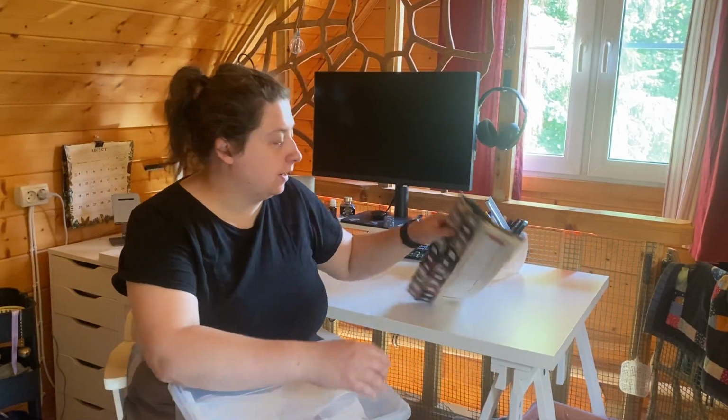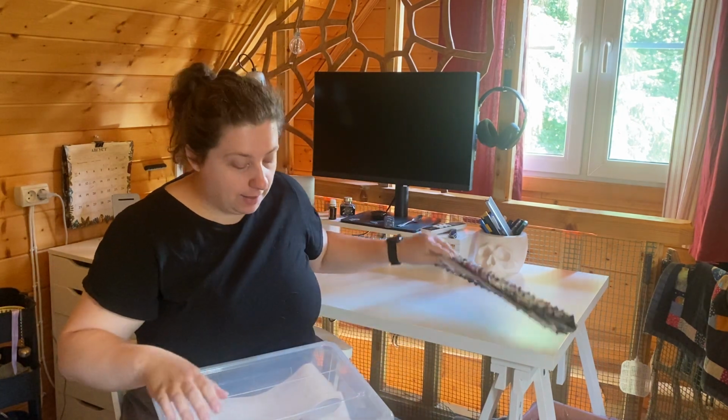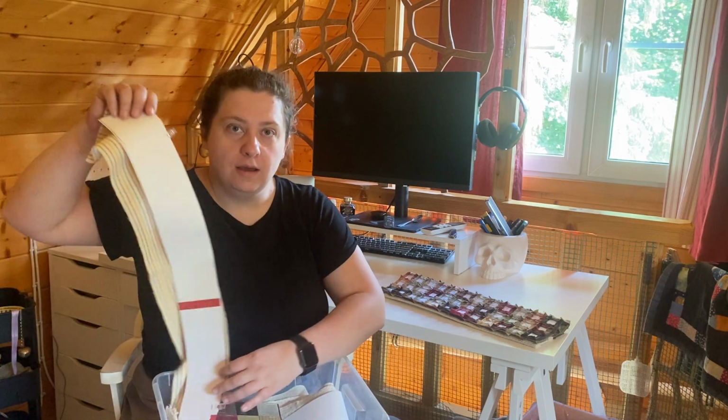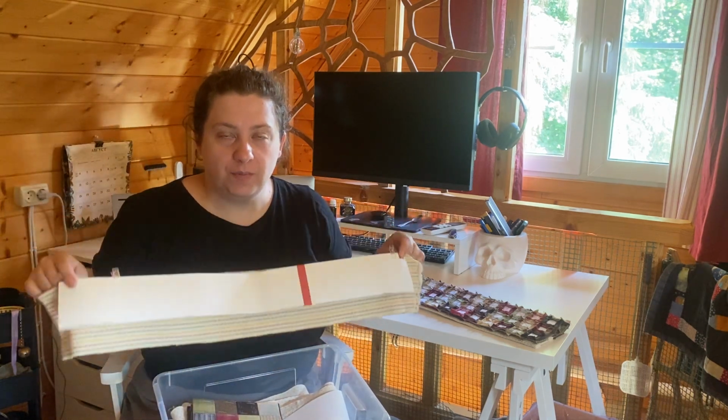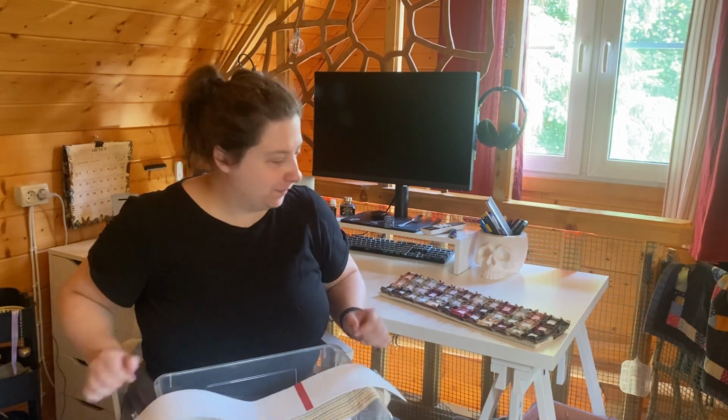So what's next? I fixed the problem with the middle part, and now I'm going to, well, I already did. I'm cutting papers that are going to be a base for my borders. And I'm doing it this way because I'm lazy.